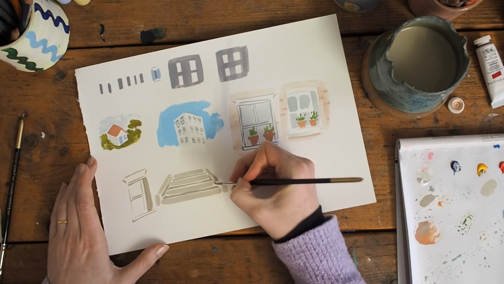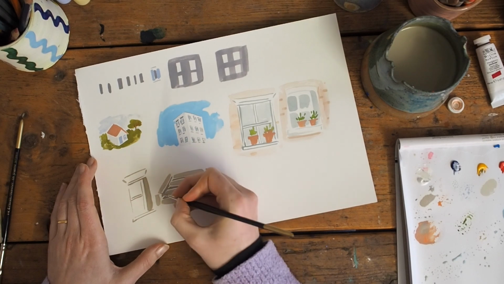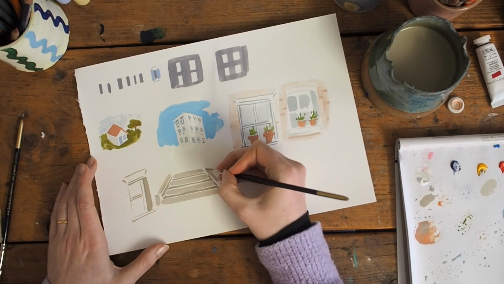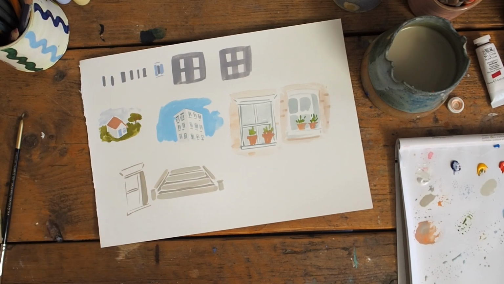And then putting some shadows in here. But yeah, that's how I would paint steps, very, very simply, very quick and easy.